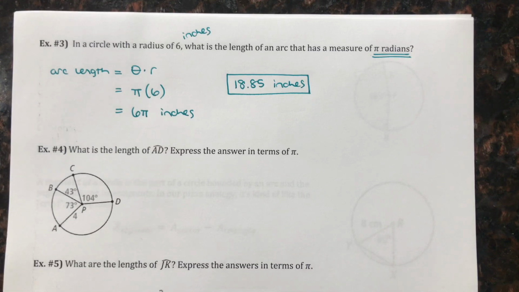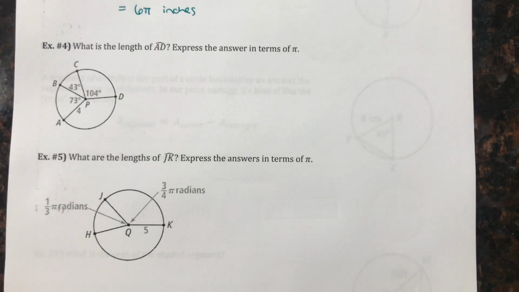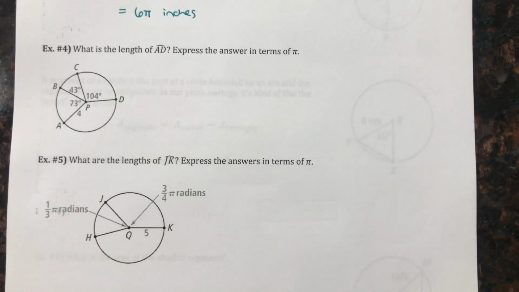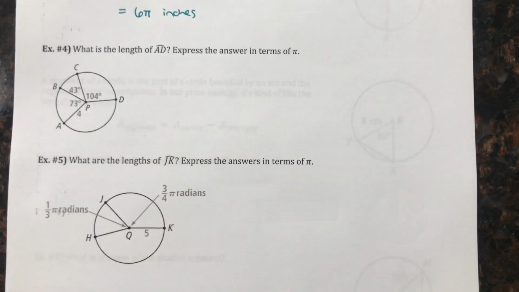All right, so now we've got a couple more examples here. I'm going to give you guys a few minutes. I'd like you to pause the video and attempt problems 4 and 5. Okay, so after you work through the problems, give it a try. You can unpause and I will put the worked out solutions right here.